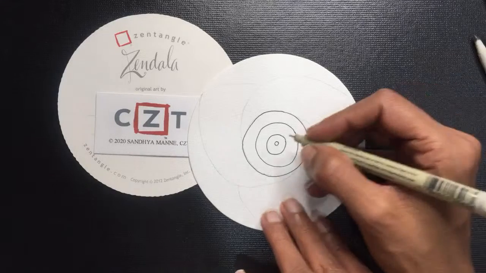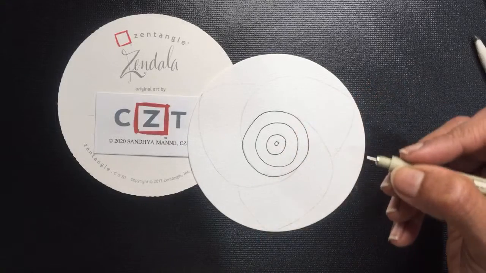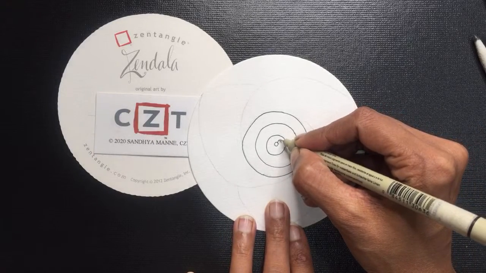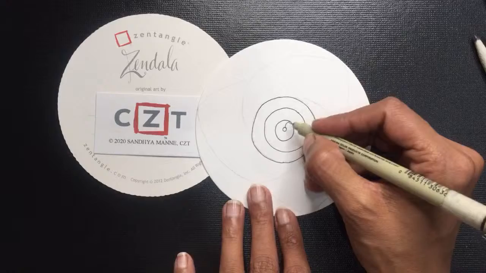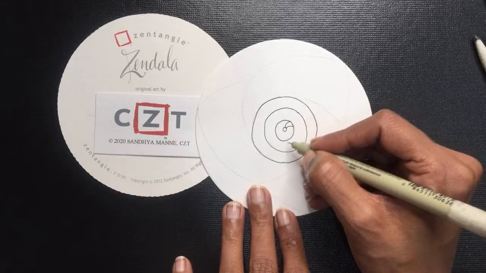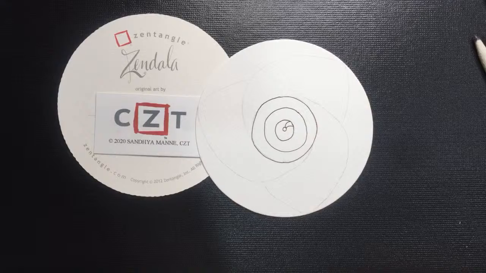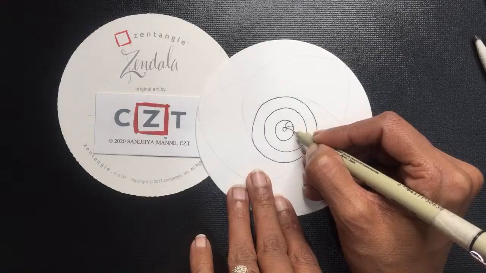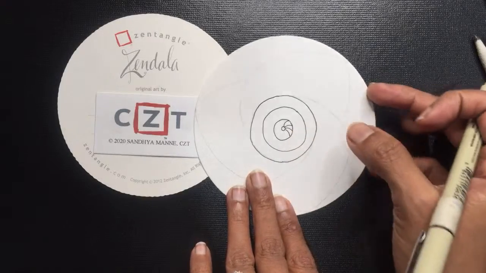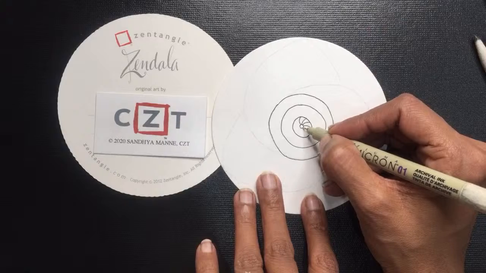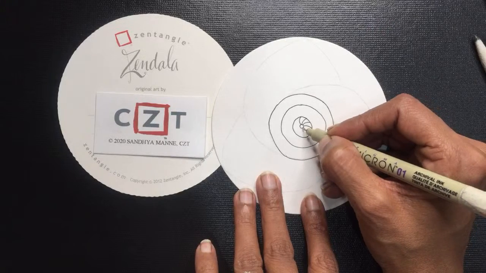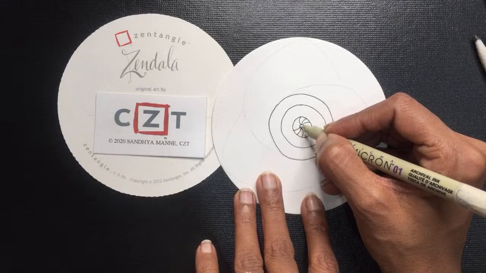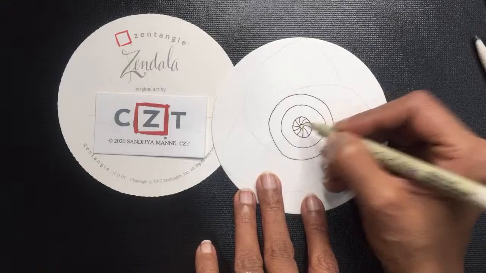Now I am going to add in lines that go in this direction, like this. Okay, so let's do that. Like this.